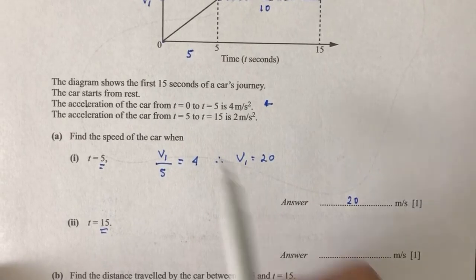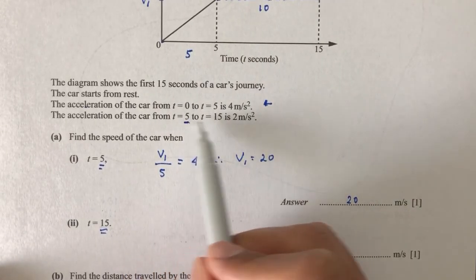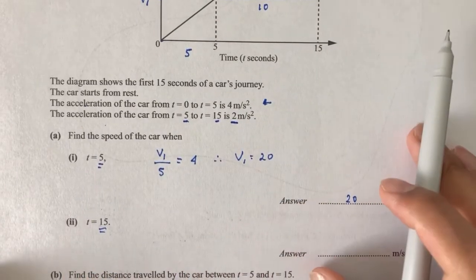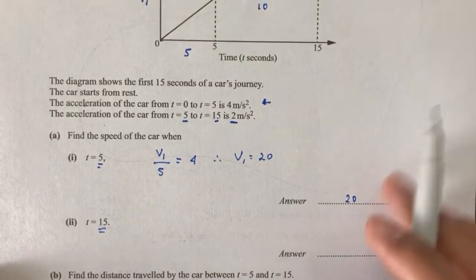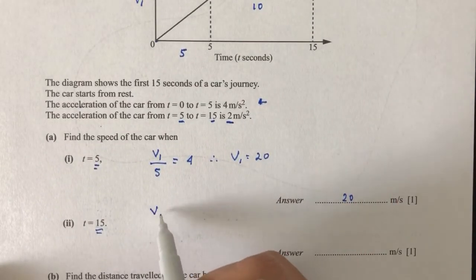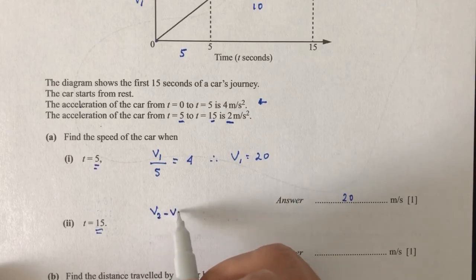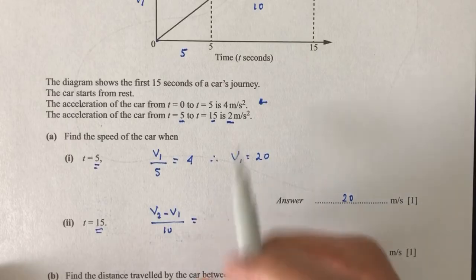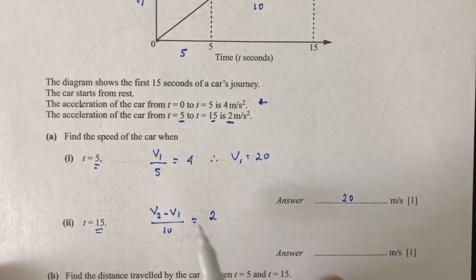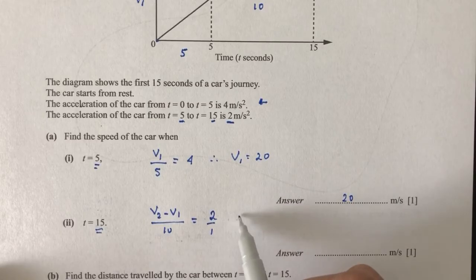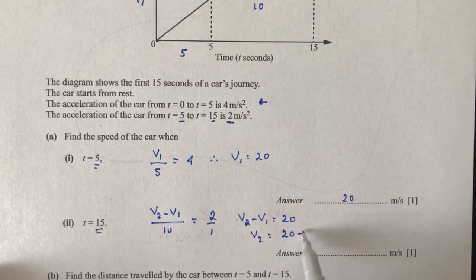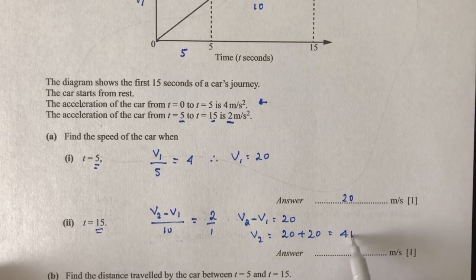So from here we know that the acceleration of the car from this time to this time is 2 meters per second squared. So how do we find acceleration in this graph? Again, it is height divided by base. Height is V2 minus V1, divided by the base, which is 10. It will give us the acceleration, which is 2 meters per second squared. So now we cross multiply. We have V2 minus V1 equal to 20. We know V1 is 20, so V2 will be 20 plus 20, that will be 40.